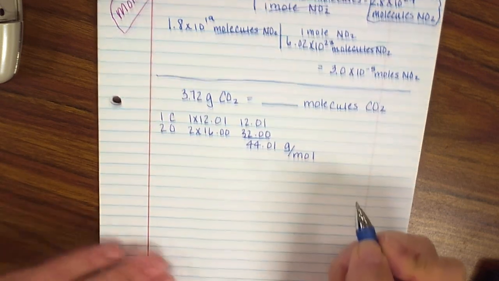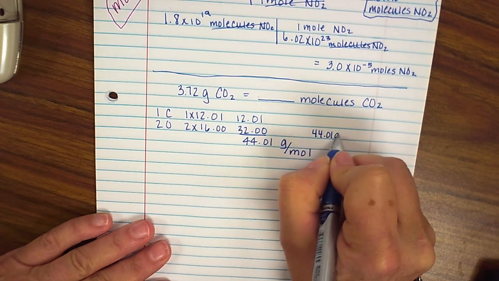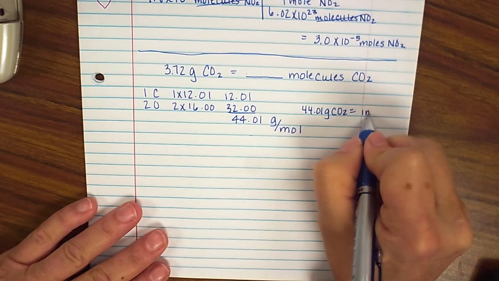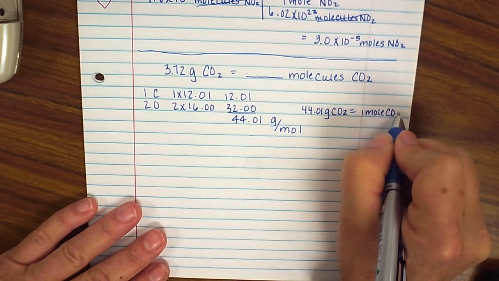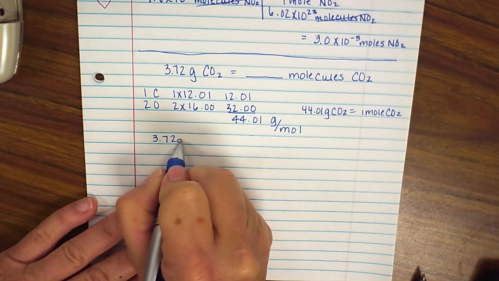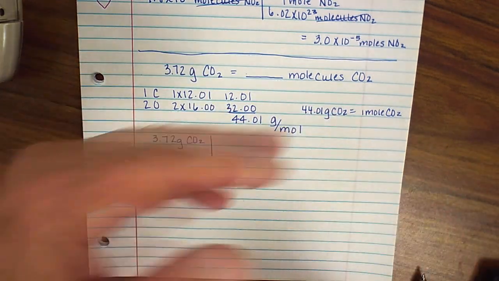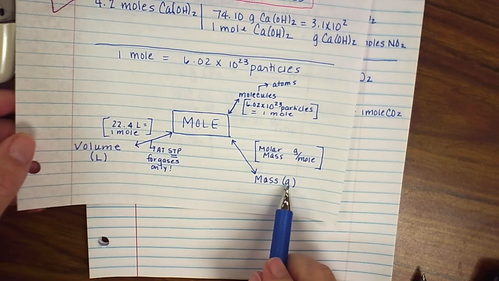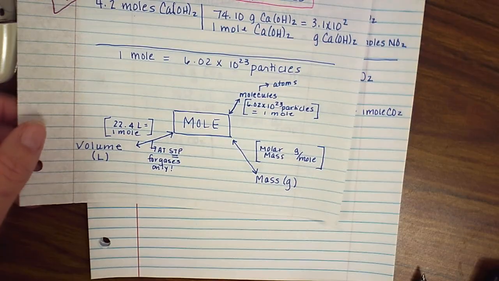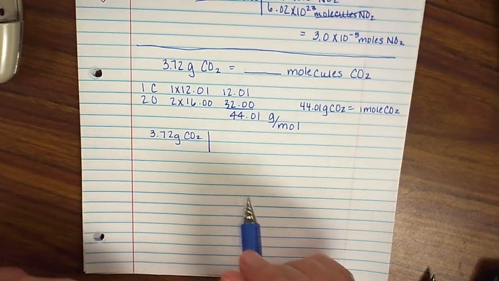All right, so my conversion then is 44.01 grams of CO2 is equal to 1 mole of CO2. Now I'm going to start with my 3.72 grams of CO2. That's what I'm given, so I don't have anything else I can start with. I'm going to start here at mass. I'm going to go to mole using my molar mass, and then I'm going to go to molecules using 6.02 to 1 mole.